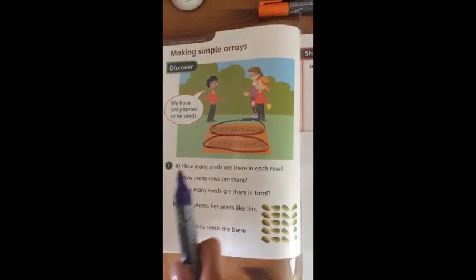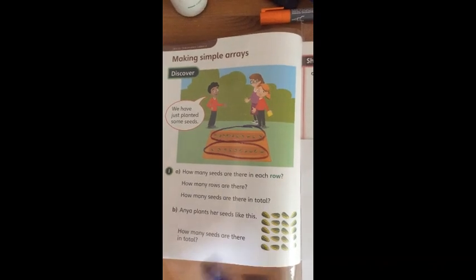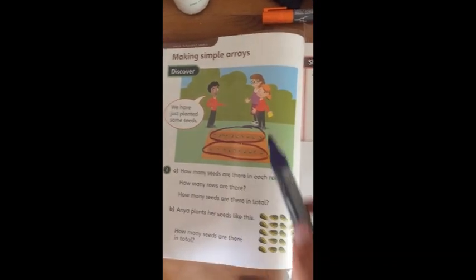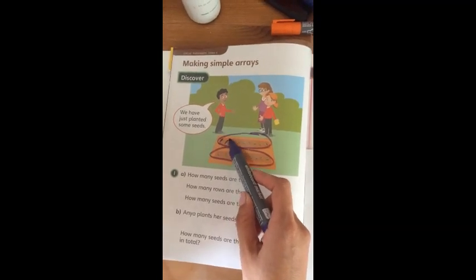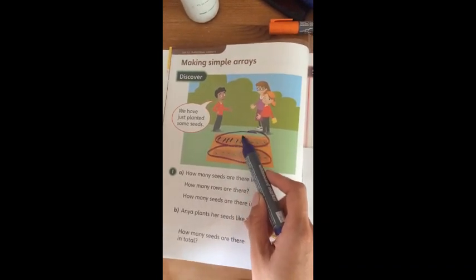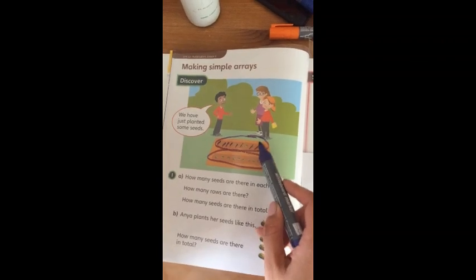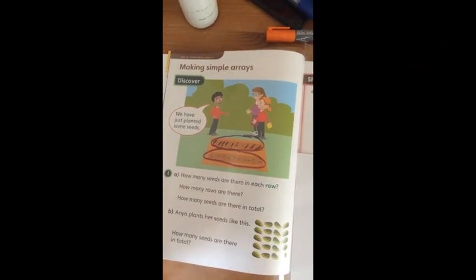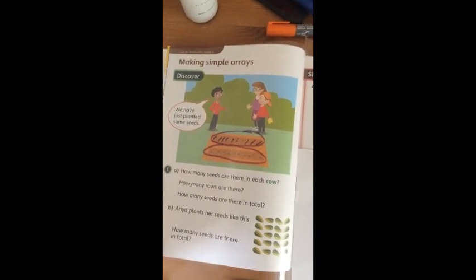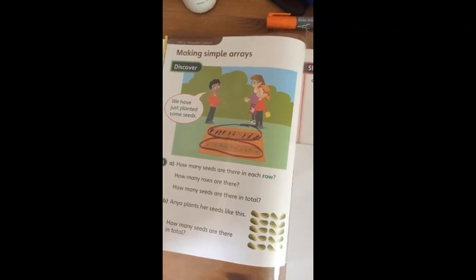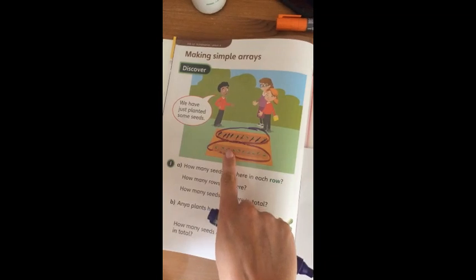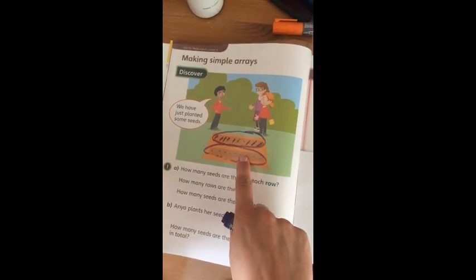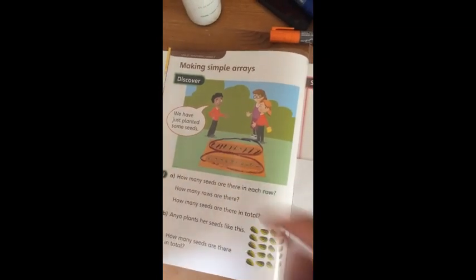So let's have a look and share. How many seeds are in each row? Did you get a chance to count them? Ready? 1, 2, 3, 4, 5, 6, 7, 8, 9, 10. 10 seeds. Now if you wanted to be able to count that a little quicker, you might be able to count them in twos. 2, 4, 6, 8, 10.